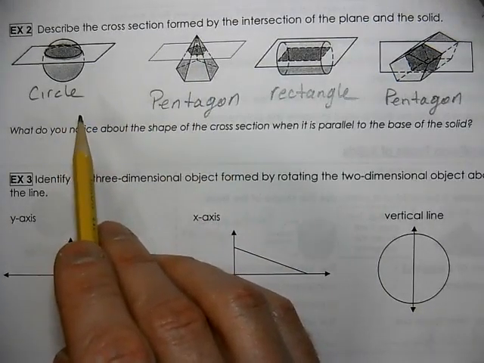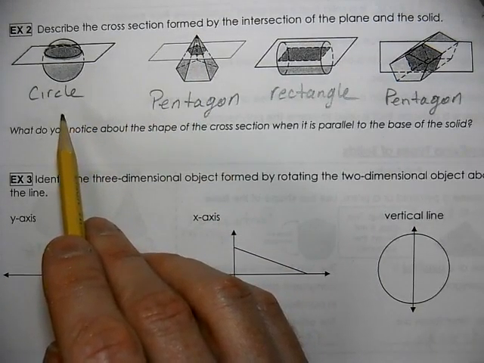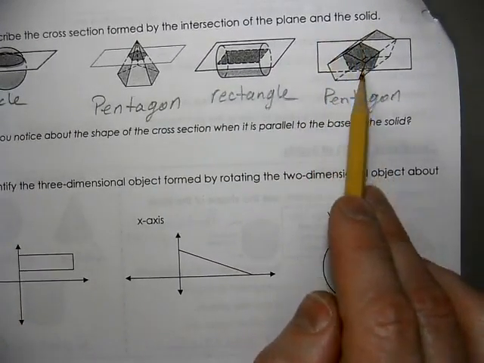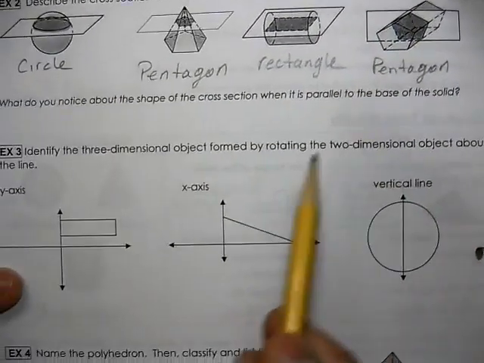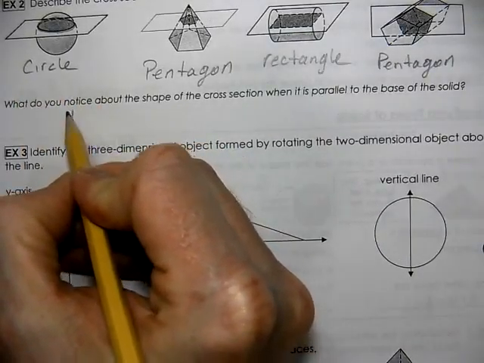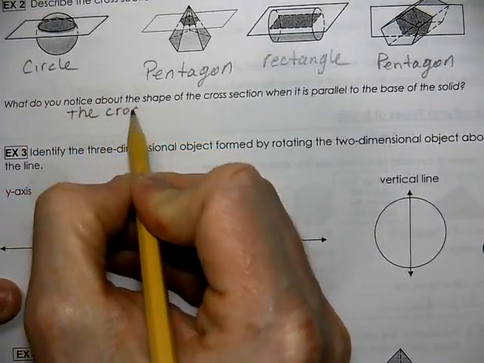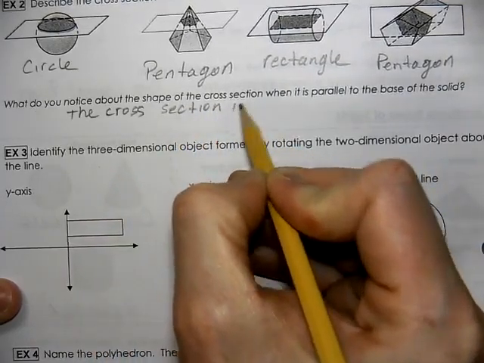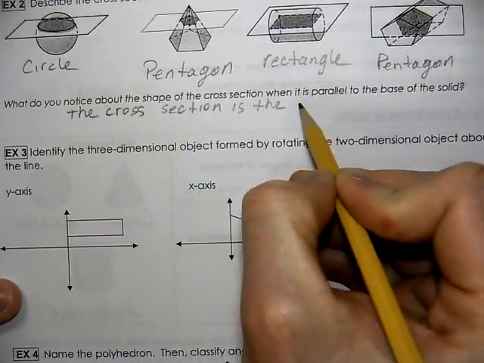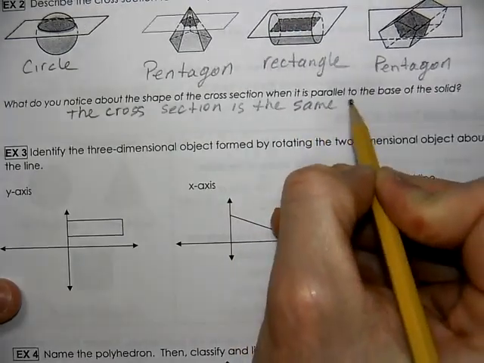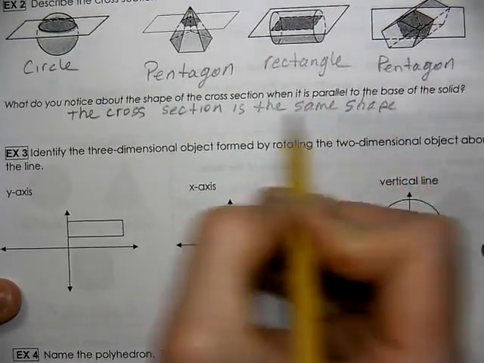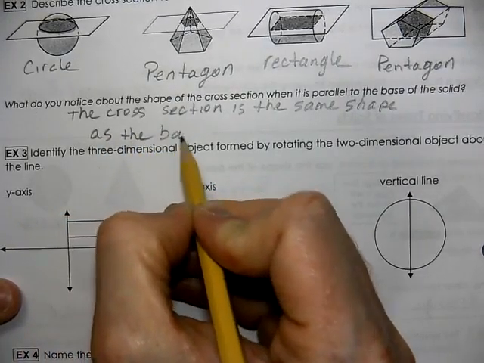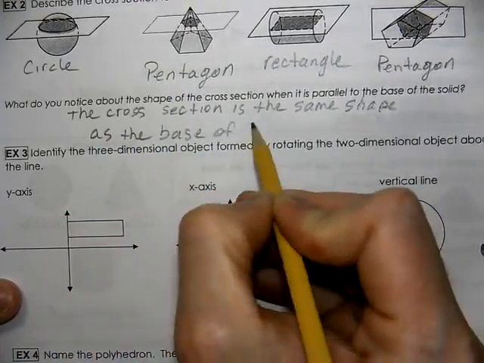Circle doesn't really have a base. It doesn't matter what direction you go with the circle. Here we were parallel with the base. The cross section is the same shape as the base of the solid.